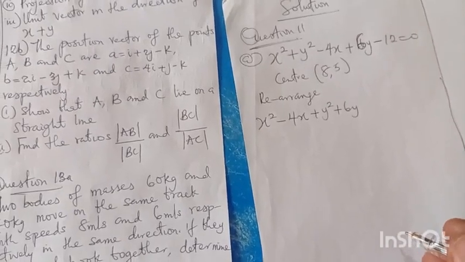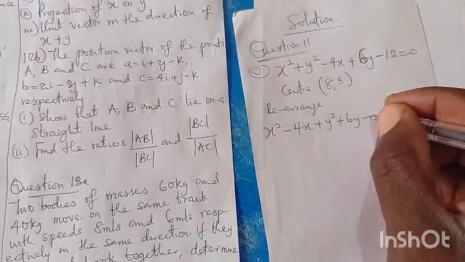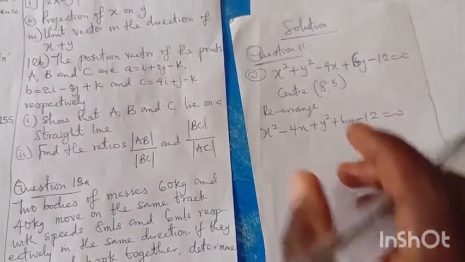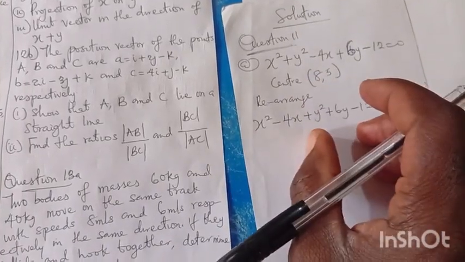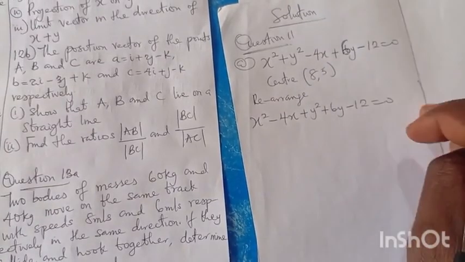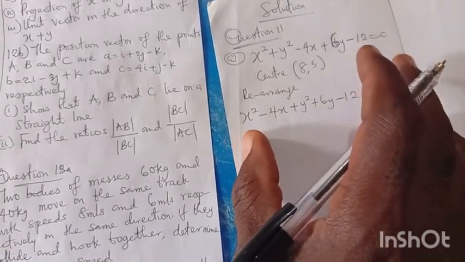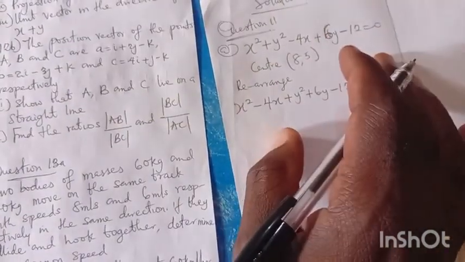Plus 6y. Are we together? So from there, what again am I going to do? Minus 12 equals 0. You can see I have my x, I have my y's family, I have the constant. I'll still carry this constant to this place when I start my work, but you can remember, whenever we want to move forward, you're completing the square method.